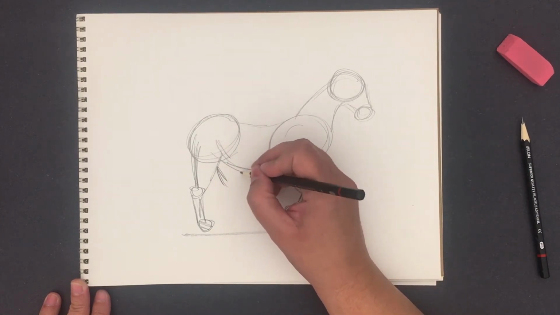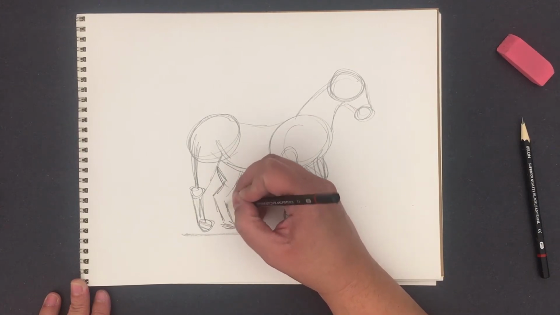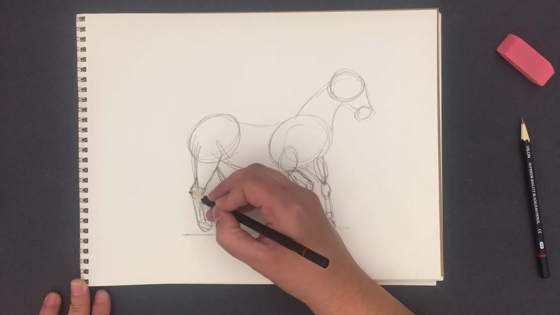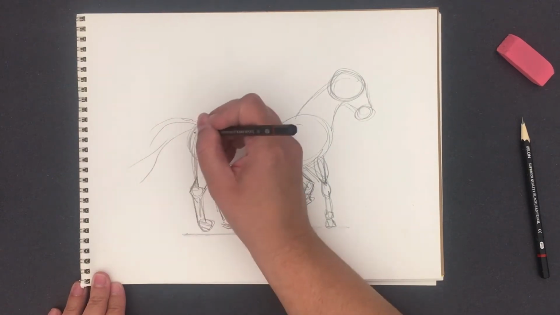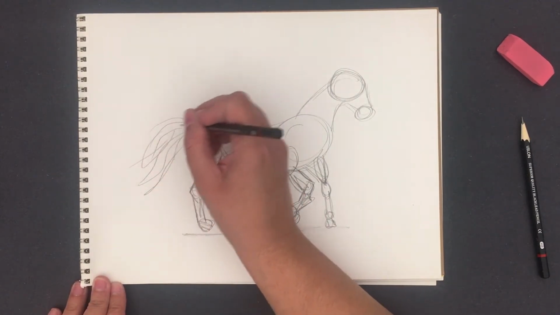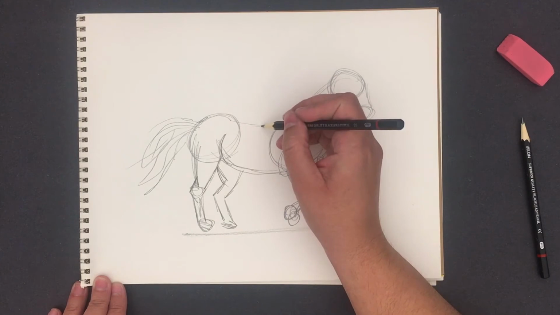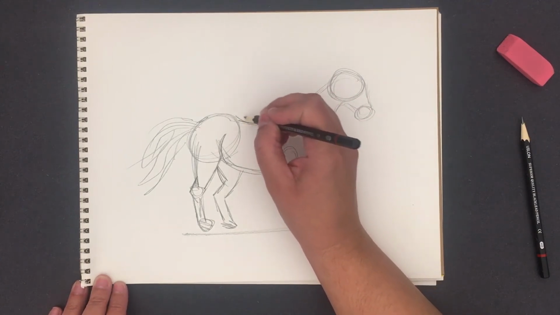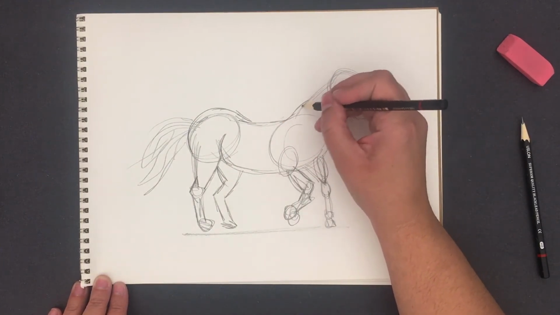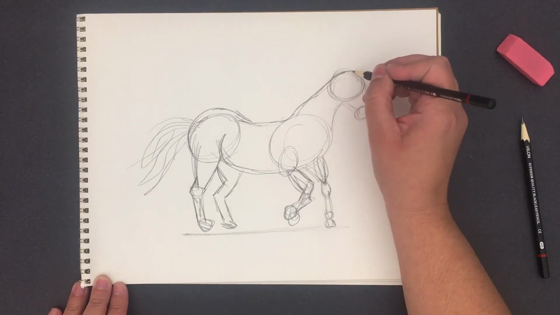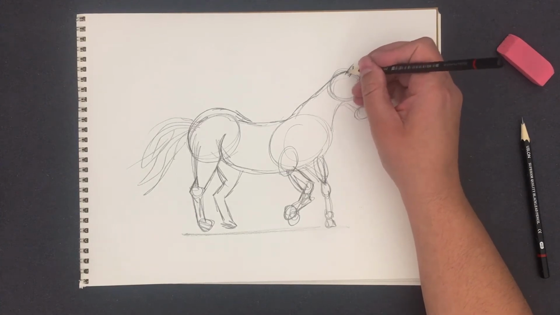And for the back leg here, just some lines. Again, remember you can pause this video at any moment. There we have creating the horse's mane, horse's back here. Just going to enlarge it just a little bit. Just there's 2 lines for his ears.